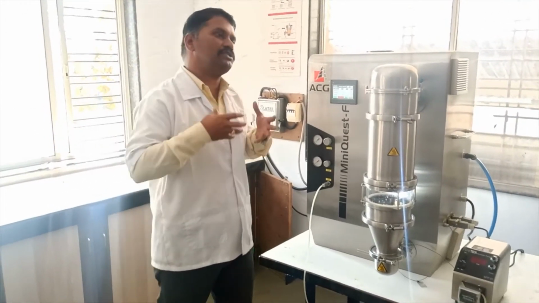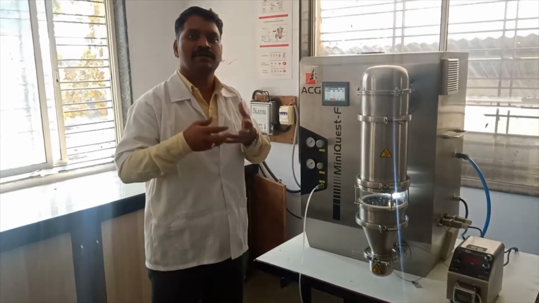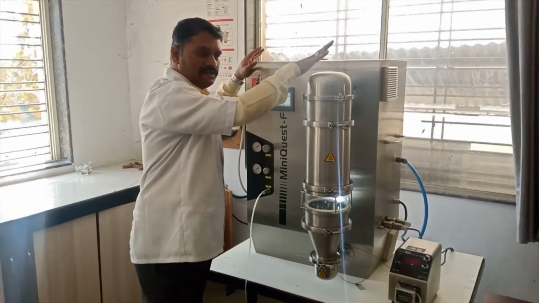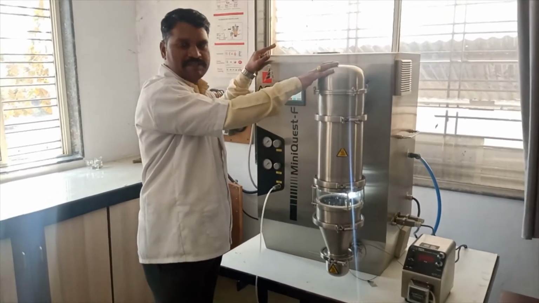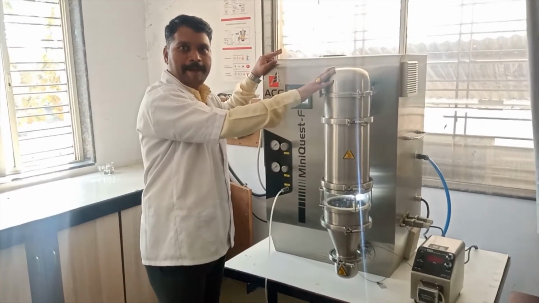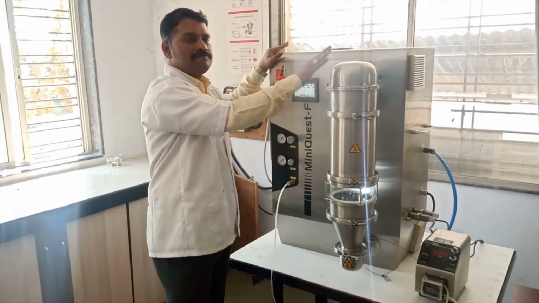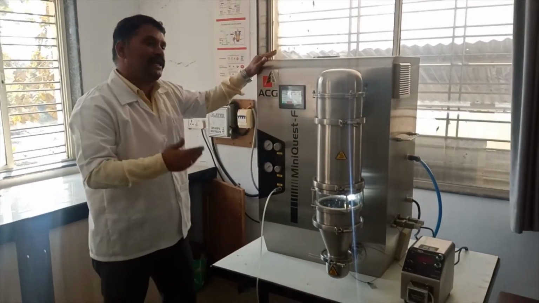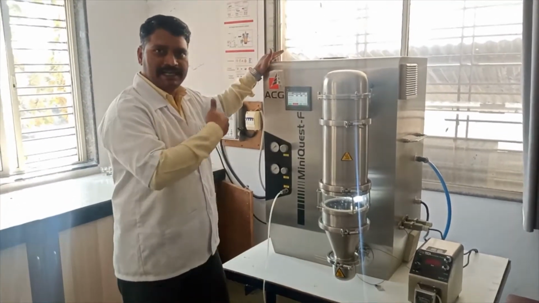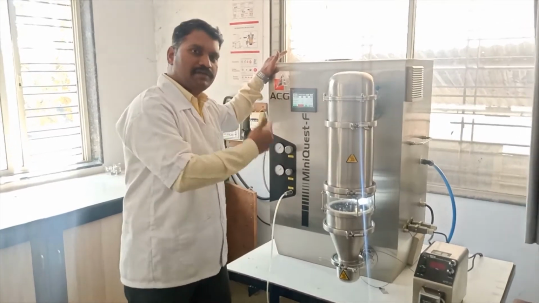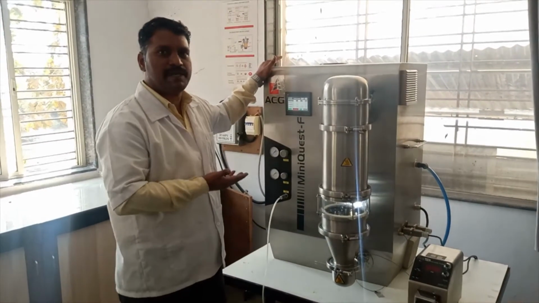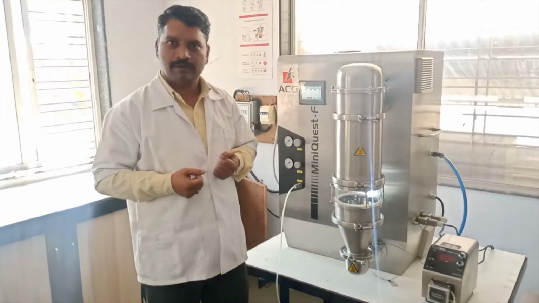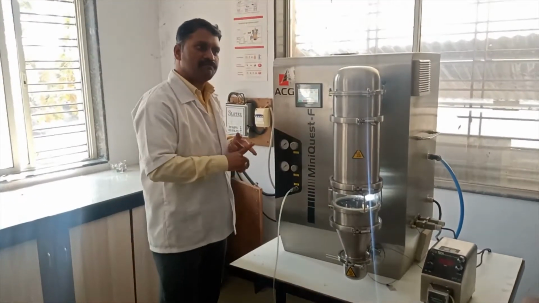Suppose your drug is highly sensitive to heat, then we can't use this instrument or process for the formulation. Thermolabile substances we can't use, because the temperature increases here, and if you increase the temperature, your drug will be degraded. So, product temperature, flow rate.